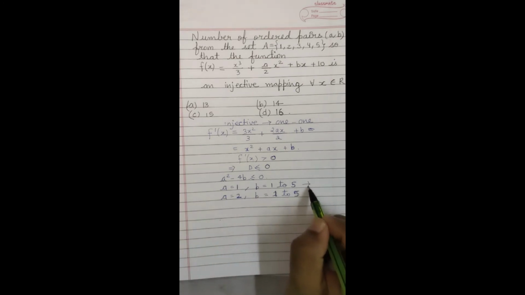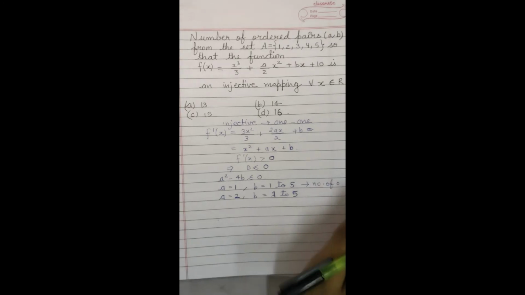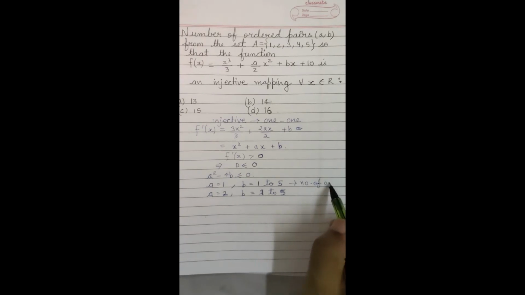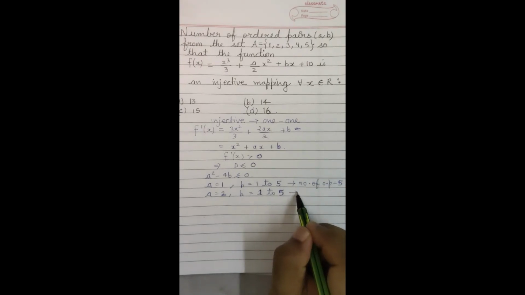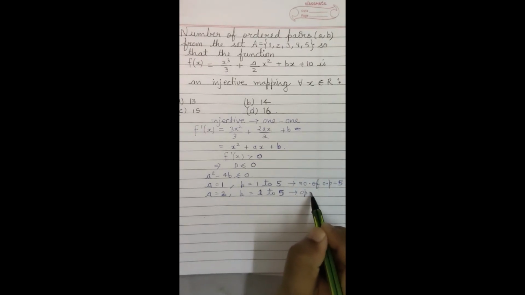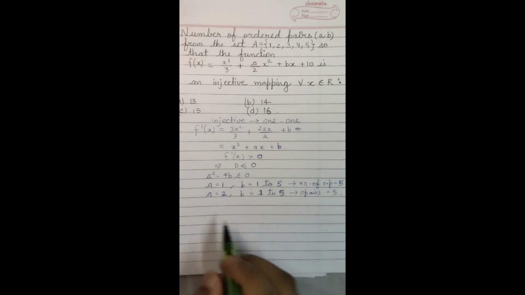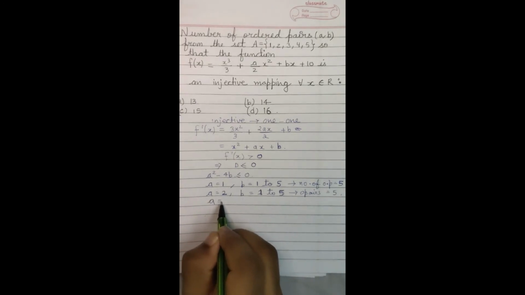So in this first case, number of ordered pairs will be 5, and in this case the ordered pairs will be also 5.